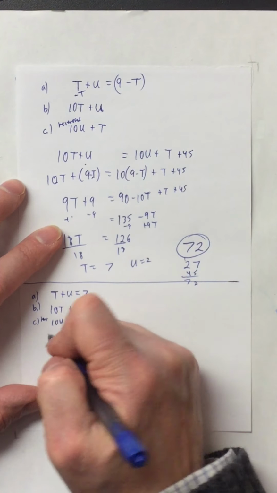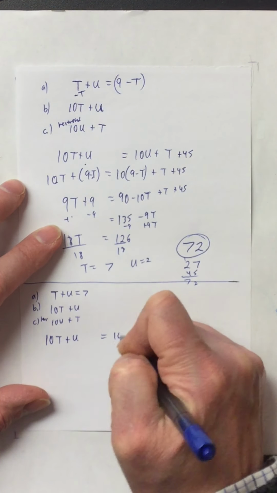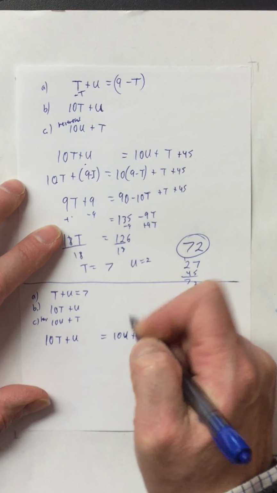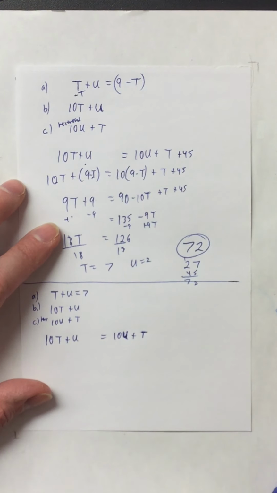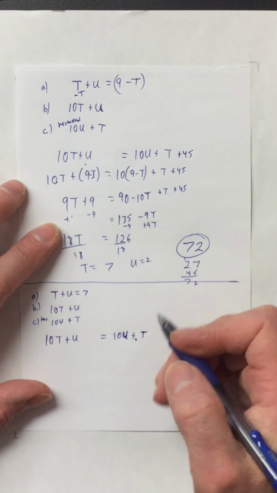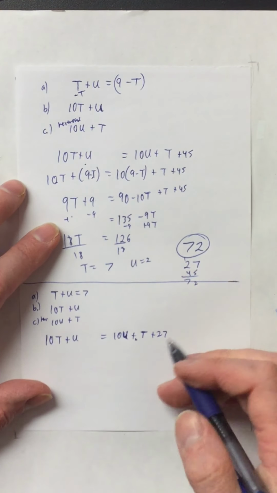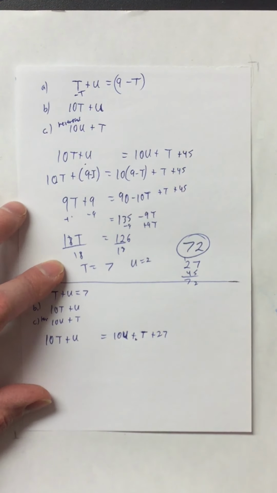All right, let's write this out. 10t plus u equals 10u plus t. We know that's not true, but let's make it true. It says that when you reverse them, the new number is 27 less. So the new number is 27 less than the original, so let's add 27 to the second number to bring it up. We now have an equal equation.